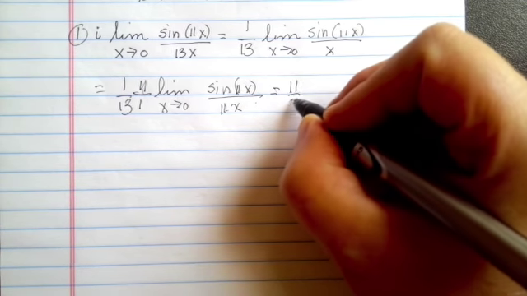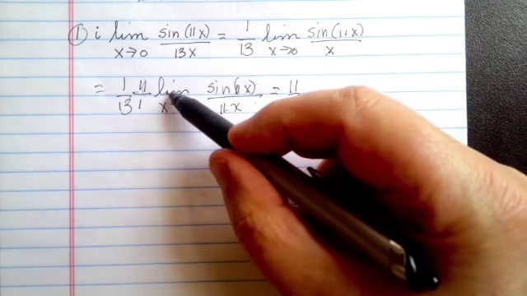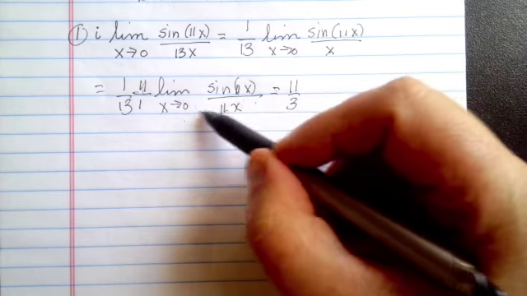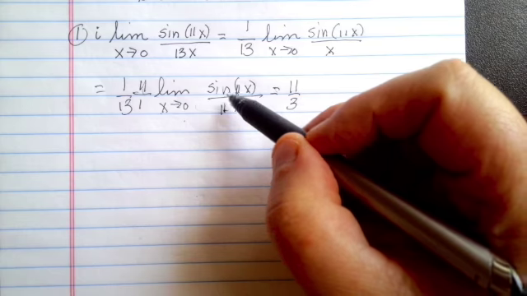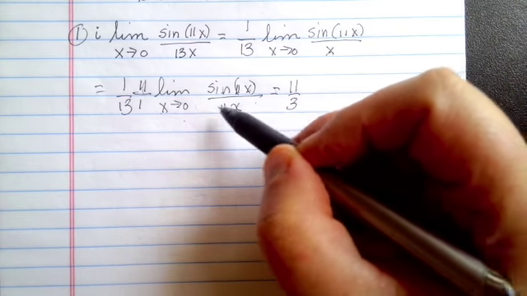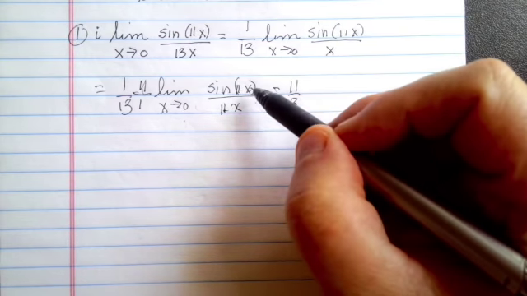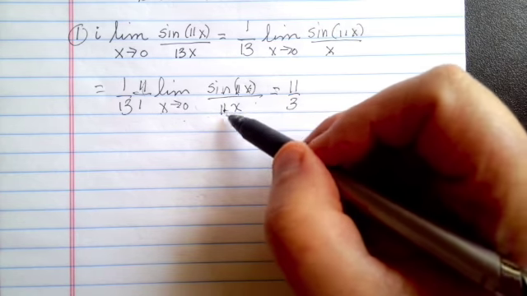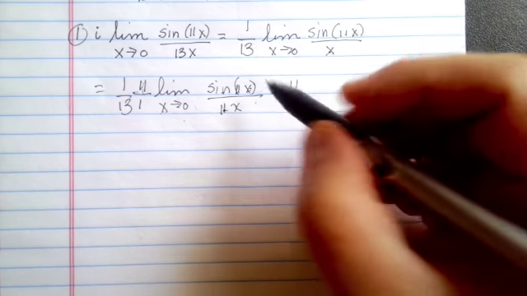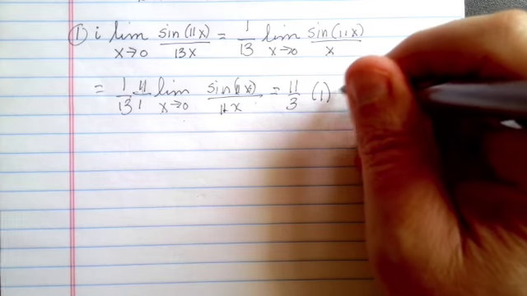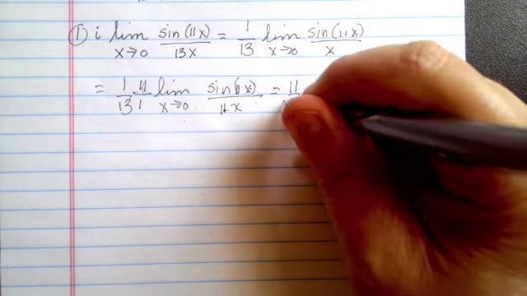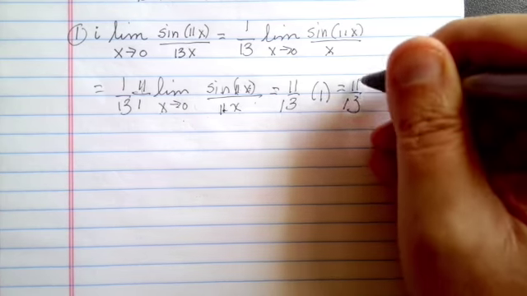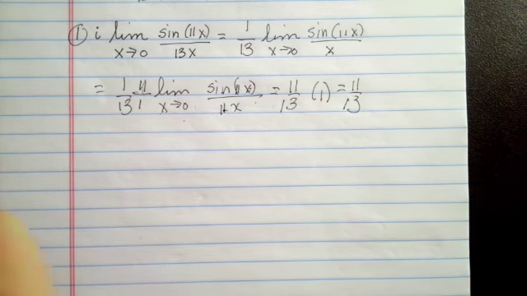So that's 11/13. And then we have the limit as x tends to 0 of the sine of 11x over 11x. Remember that if you have the sine of an expression and then that is divided by that same expression, so you have the same thing here as you do here, and that expression tends to 0, that limit is 1. So we have 11/13 times 1, which is 11/13.